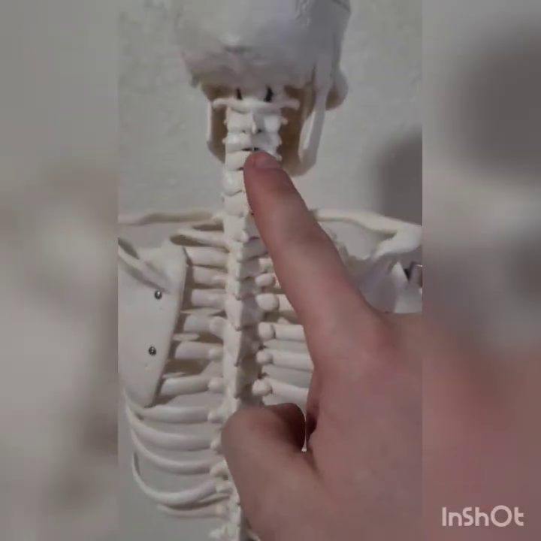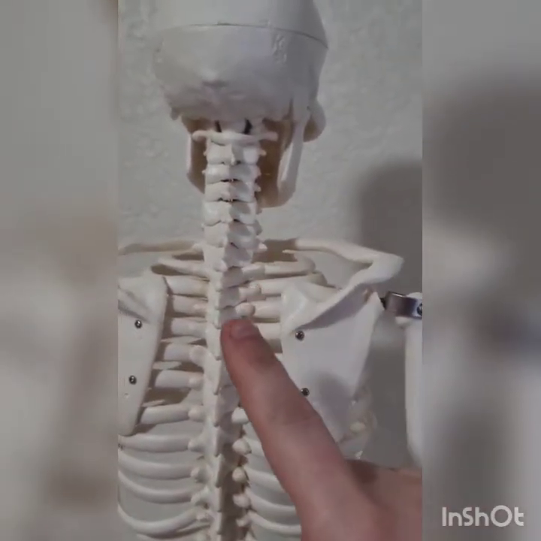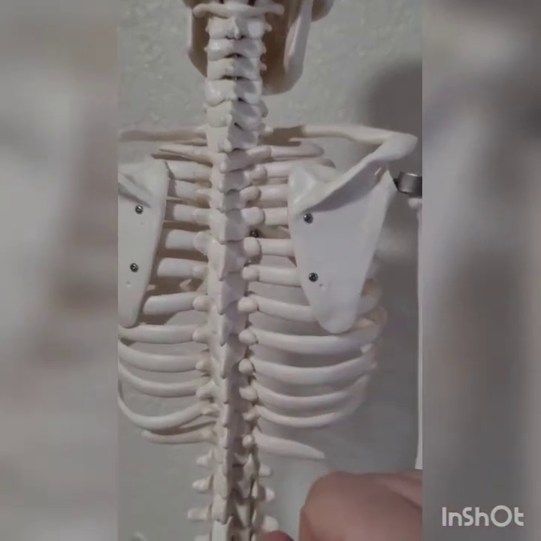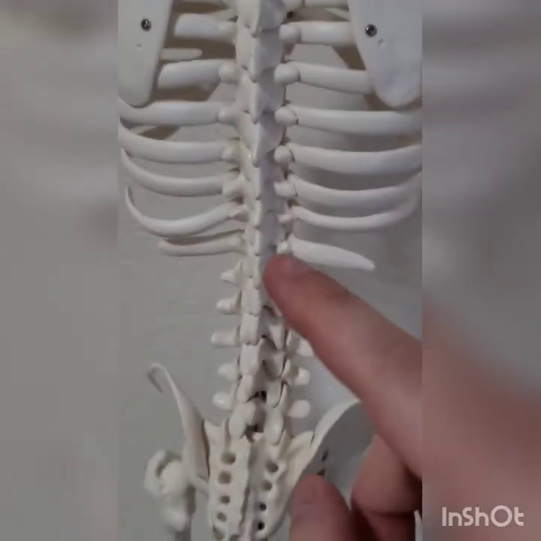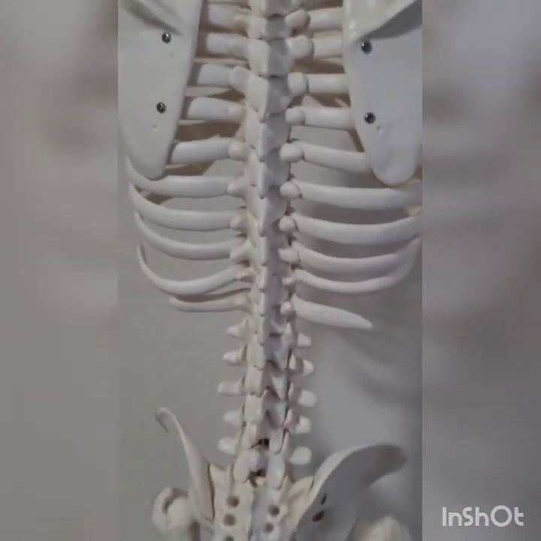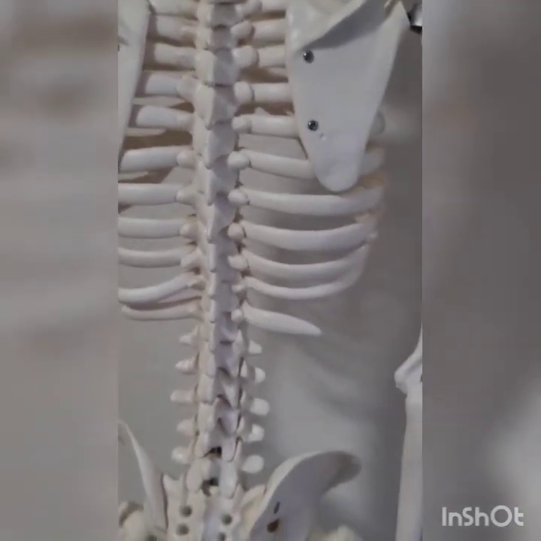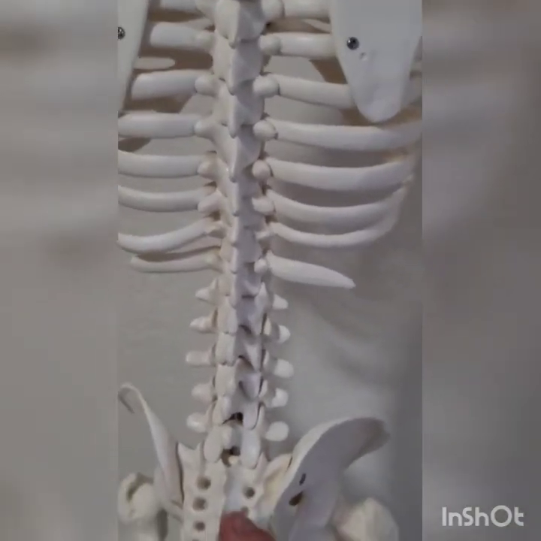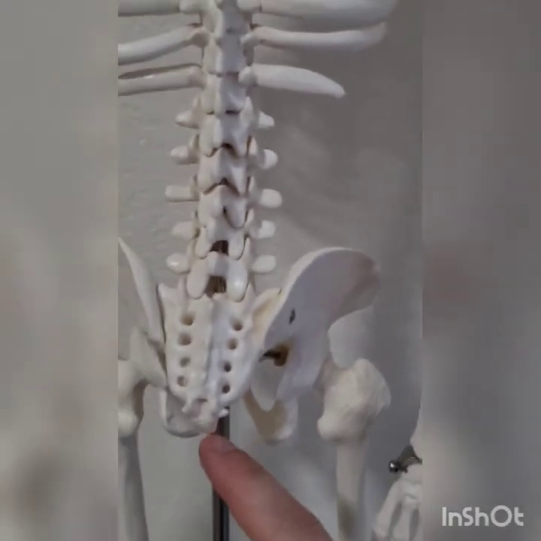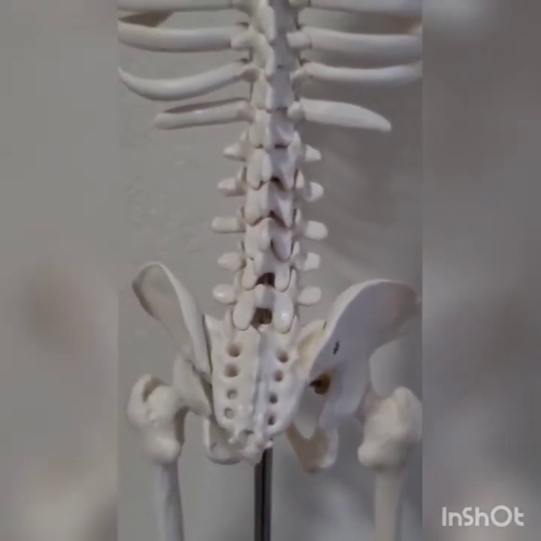In the cervical you have 7 vertebrae, in the thoracic you have 5 vertebrae, and in the lumbar you have 12 vertebrae. Then you have the sacrum here, and the coccyx is down here at the bottom.